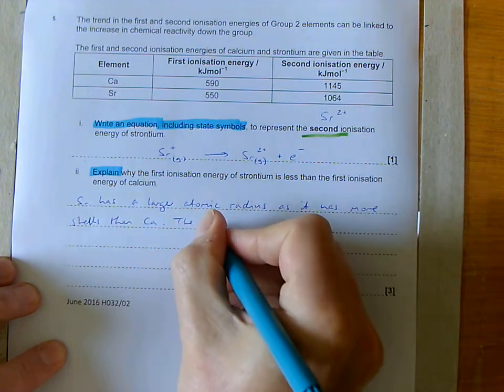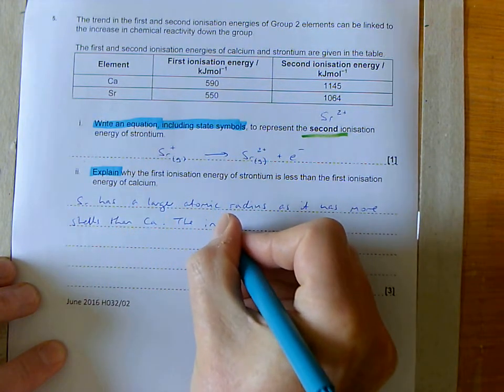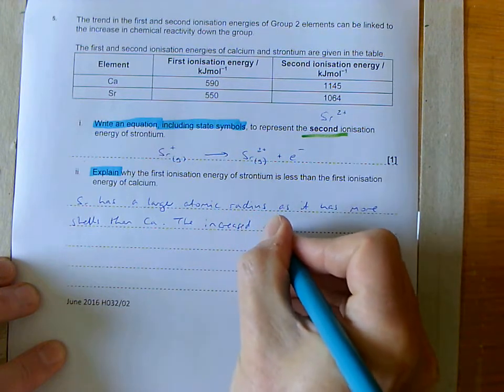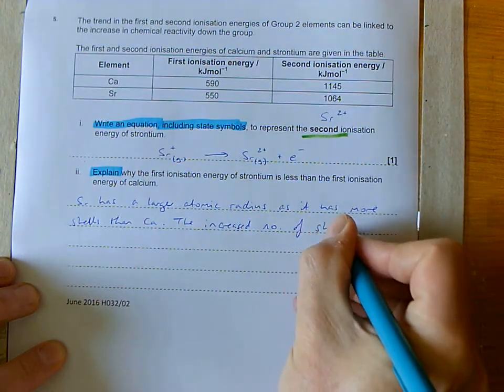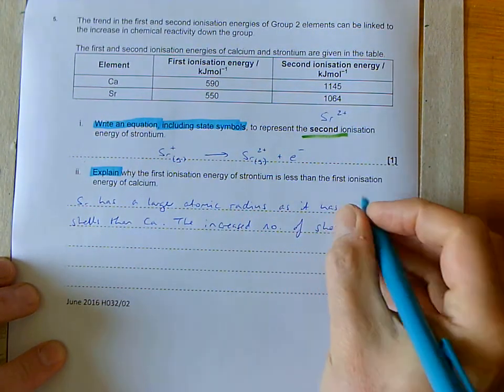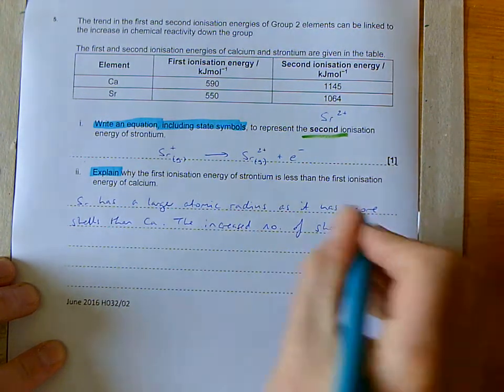These increased number of shells mean that there's more shielding.